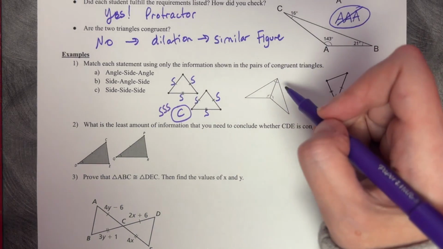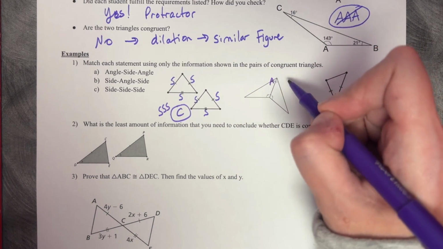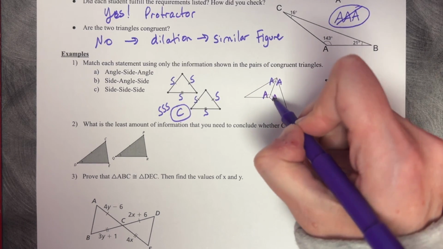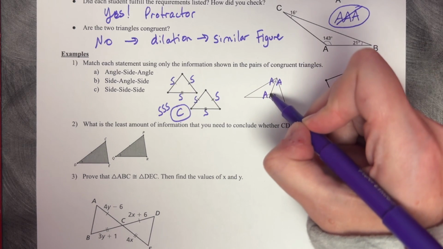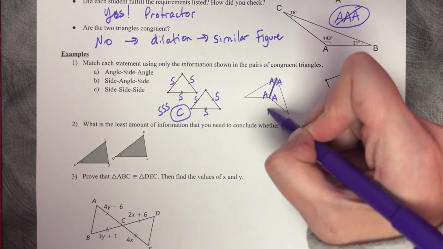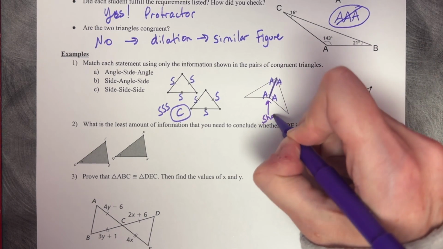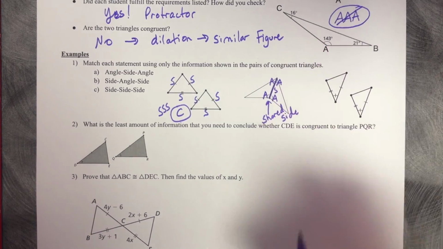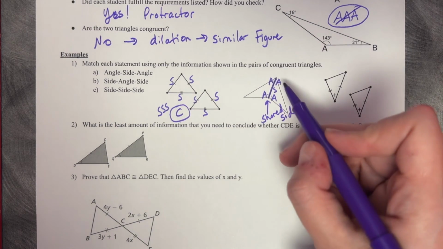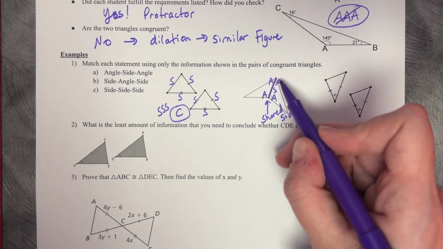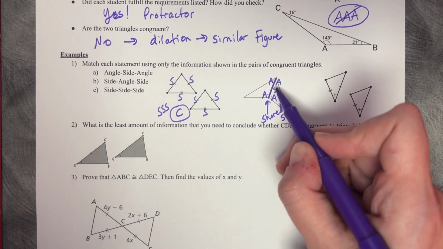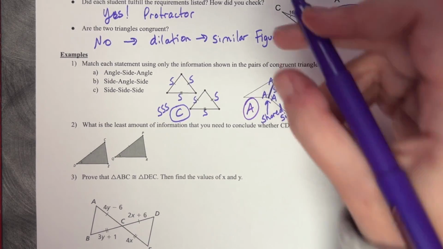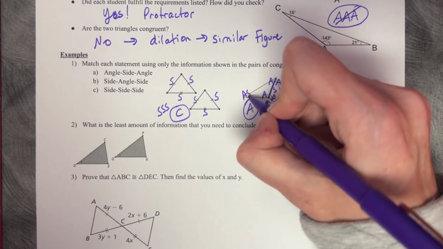All right, now this one, I've got an angle. I'm going to use an A to match this angle. And I've got another angle that matches this angle. And now between them, they have what's called a shared side. So that's our S that's in between the 2 angles. So you can see the order that they go into: angle, side, angle, where the side is included in between. So that matches A for angle, side, angle.